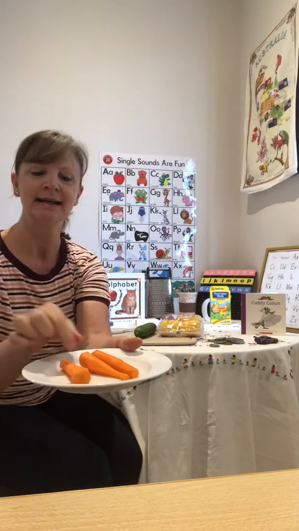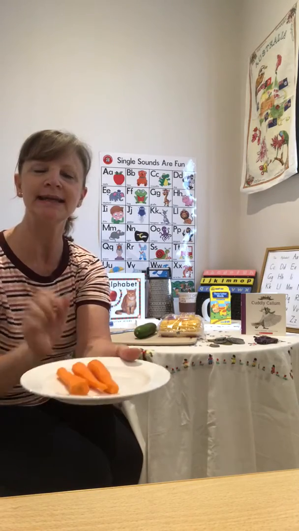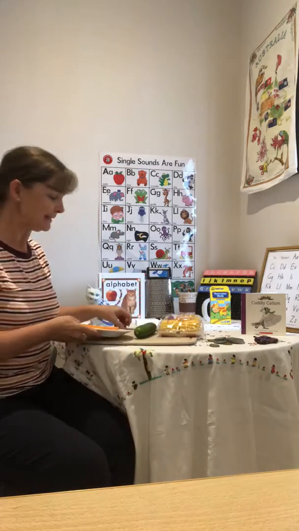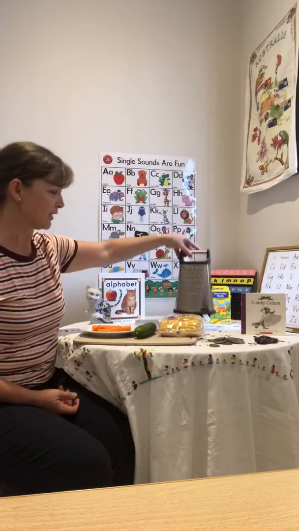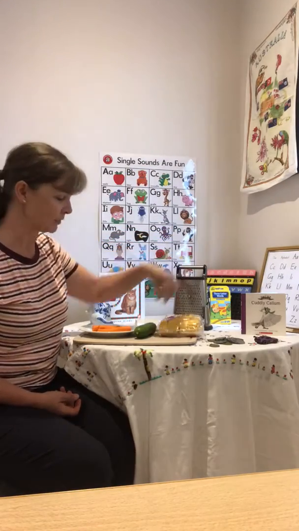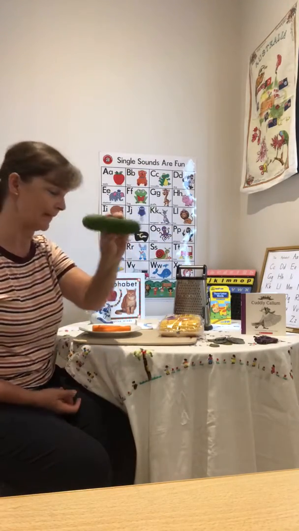Let's count them, shall we? 1, 2, 3 carrots. But I think I might just use 1 carrot today because it's just me eating my lunch. I won't need to use all 3 carrots. Let's begin, shall we? I have my grater back here. That's going to be for the carrots, but I'm going to start with the cucumber.